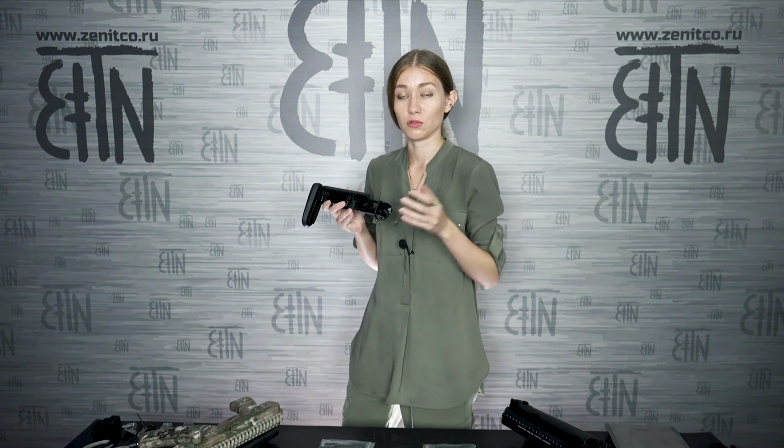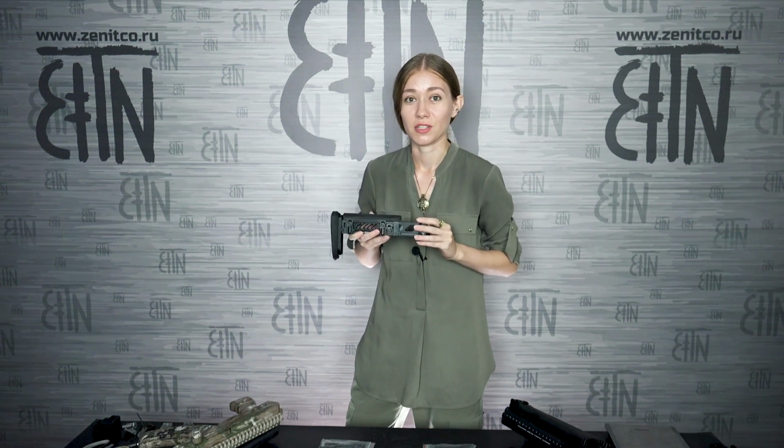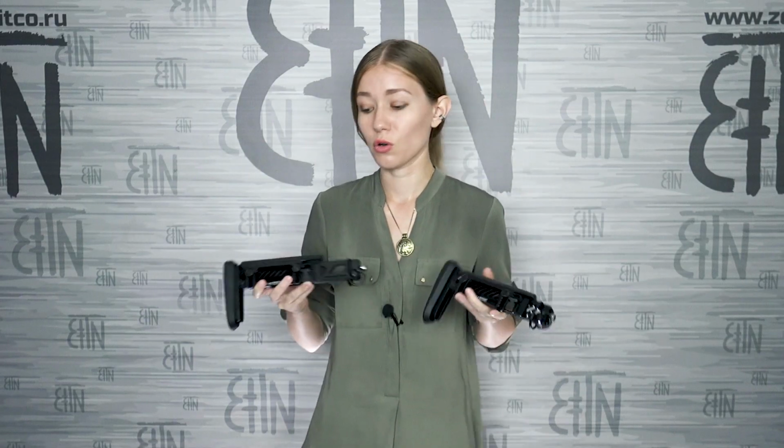And I would like to ask you, do you have any laws in your countries about the length of the rifle? Maybe something similar to our laws in Russia? Please write about that in comments. It will be very interesting for me to read about this. And if you have such laws, you may need PT-1S stock, but if you don't have any laws about that, PT-1 is okay for you.